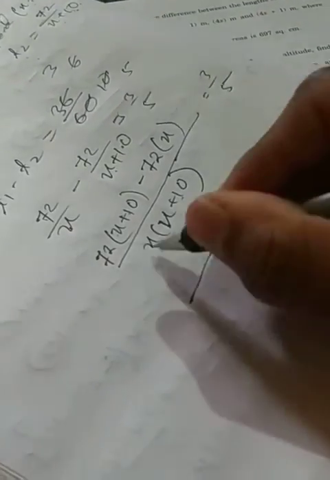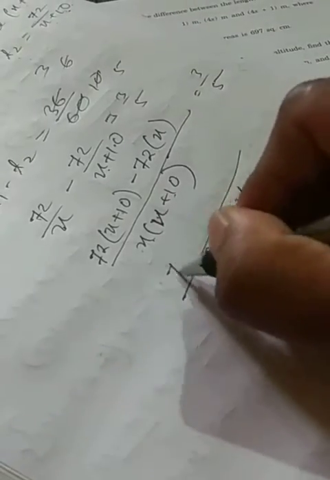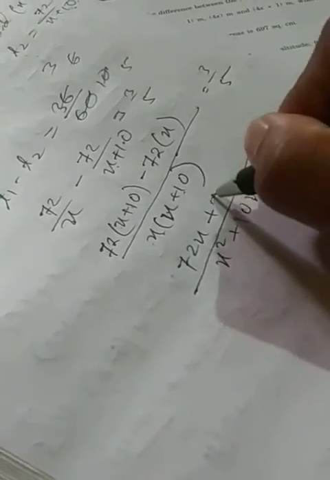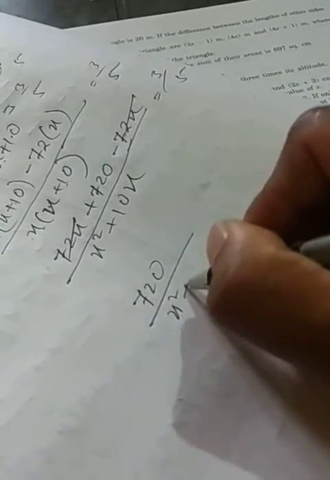So you can multiply x into x plus 10, x square plus 10x. 72x plus 720 minus 72x, equal to 3 by 5. Now simple logic, this one and this one we can cut. This is addition and subtraction. Now what will we get? 720 divided by x square plus 10x equal to 3 by 5.